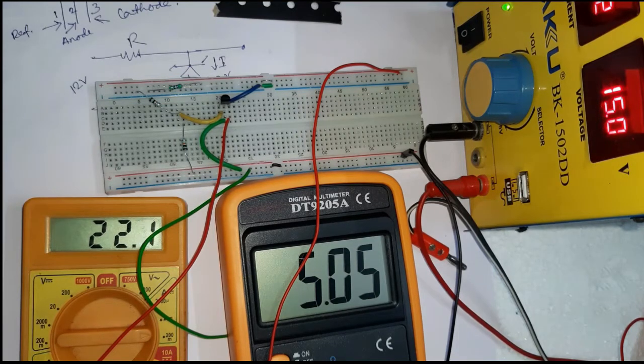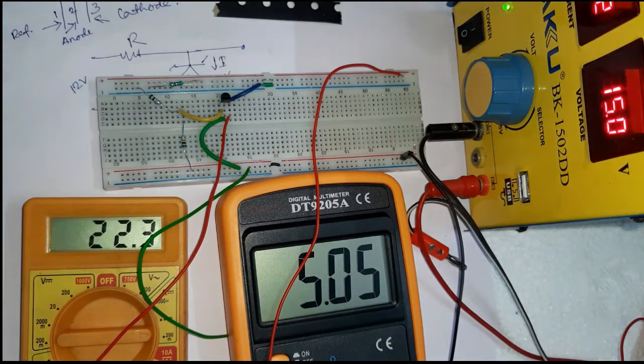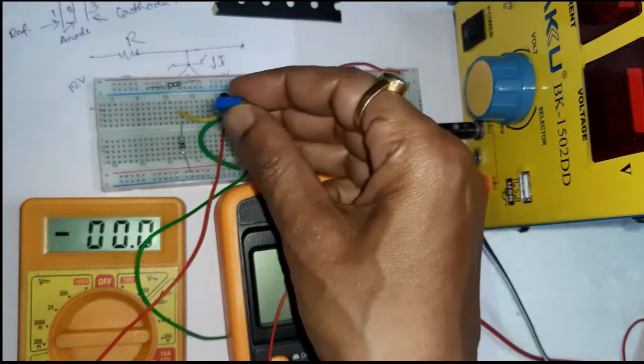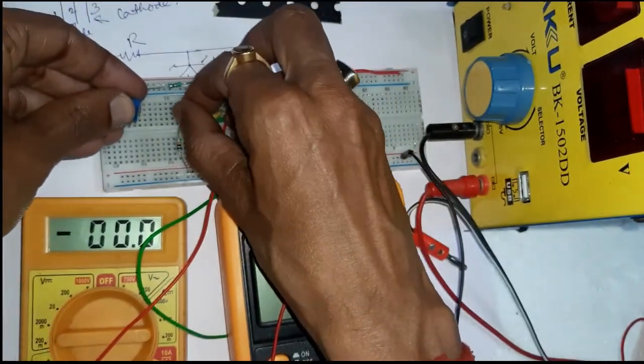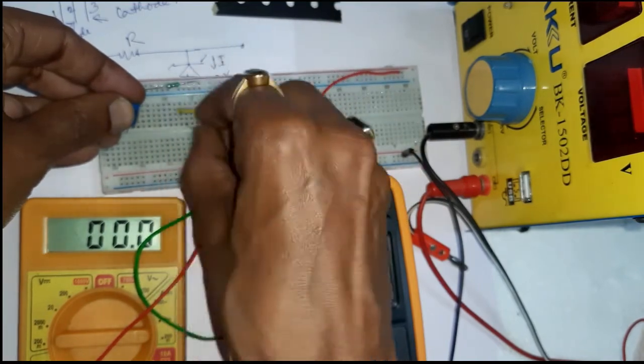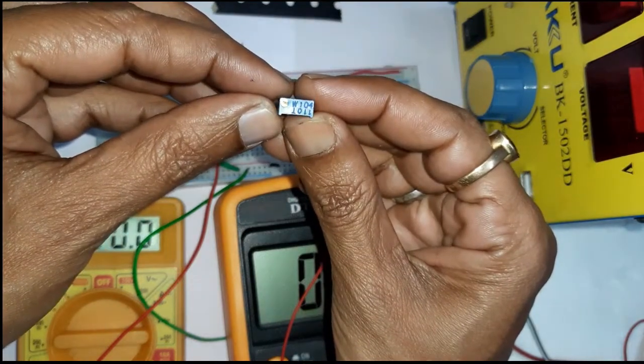Now if we want a continuously variable output voltage between 2.5 and the input voltage, which is a maximum of 36 volt, then we have to replace the resistor with a potentiometer. We have to replace it here with a potentiometer. So switch off. This is the 100K potentiometer.